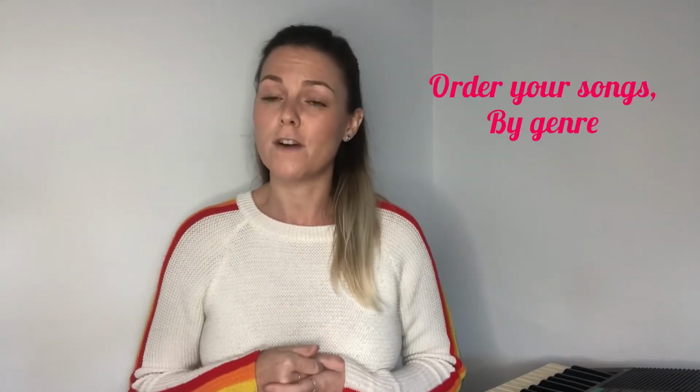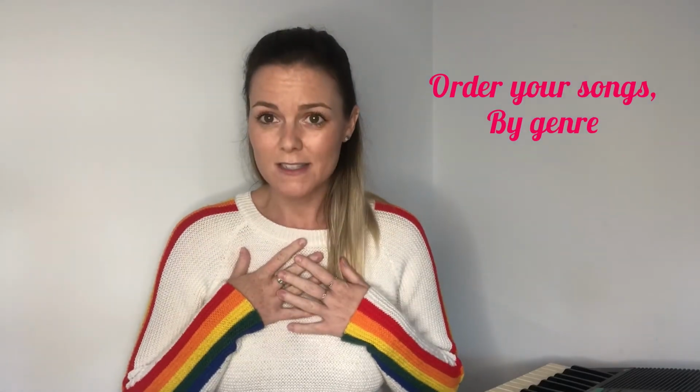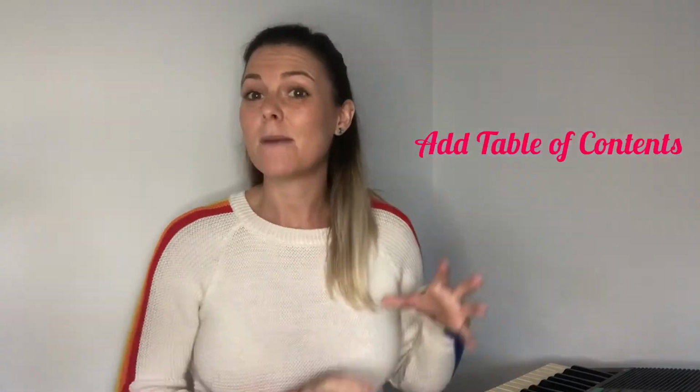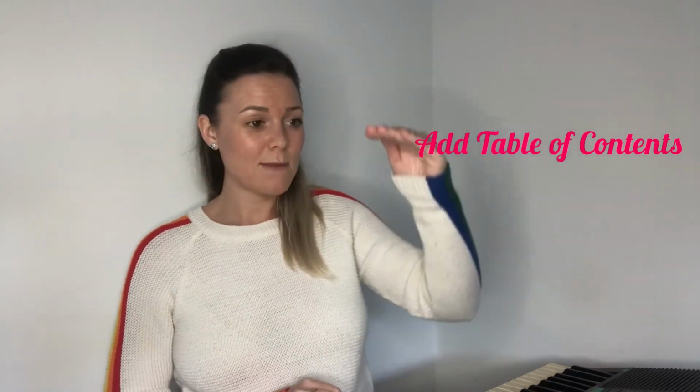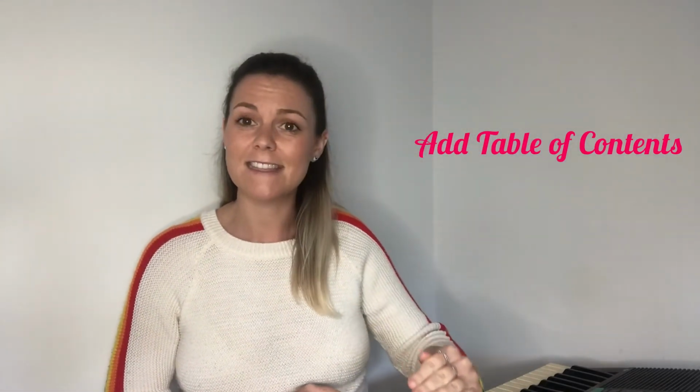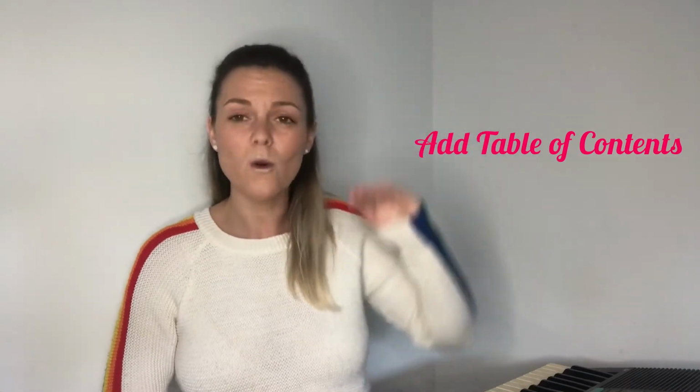Now you've got your sheet music clearly cut and annotated, you want to put it into a clear order in your folder. I like by genre. I would also include a table of contents at the front of your folder. This table has a list of everything that is in your folder and the order that it's in.